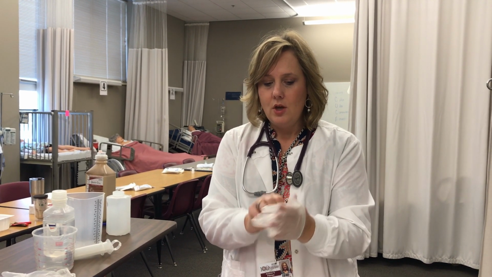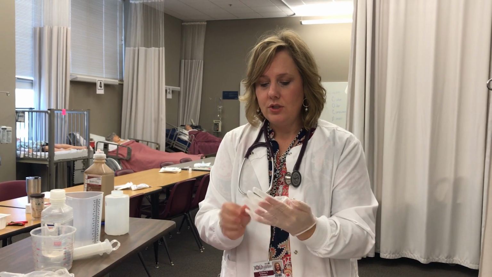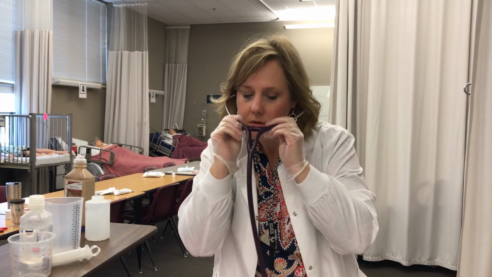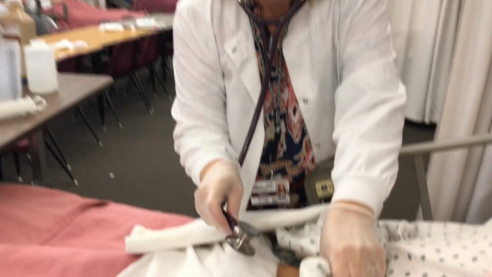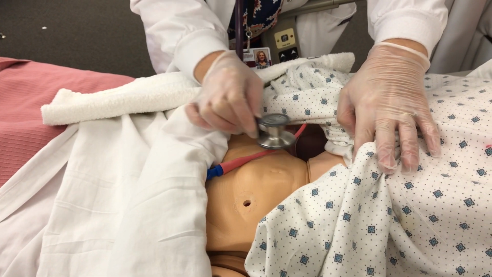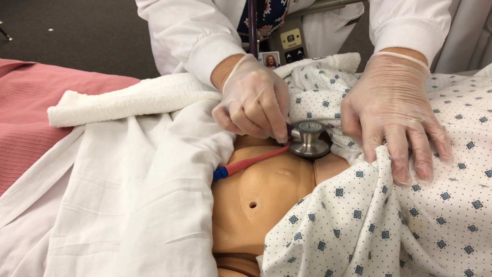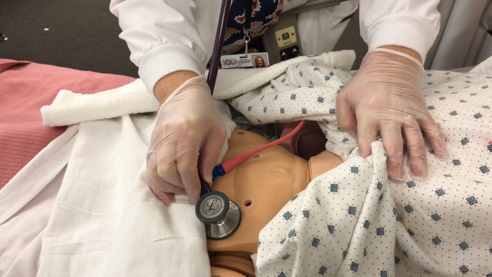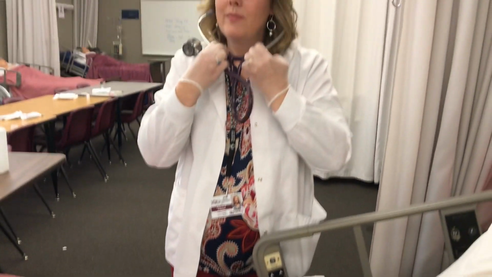The next thing that you'll want to do is assess for bowel sounds. So you can don your gloves. When you assess for bowel sounds, you'll want to assess in all 4 quadrants, and you'll also want to put the stethoscope to the skin of the client. Okay, I do hear active bowel sounds.